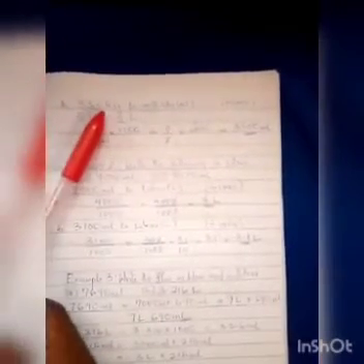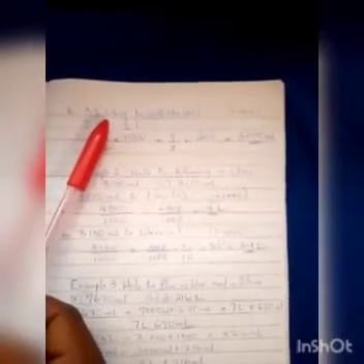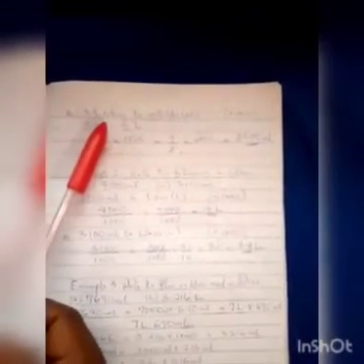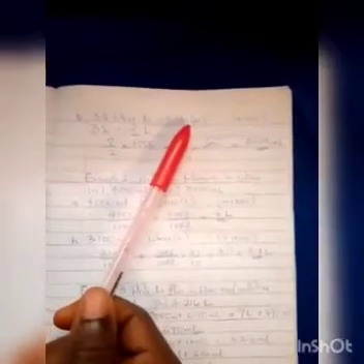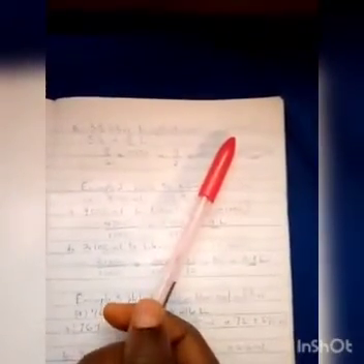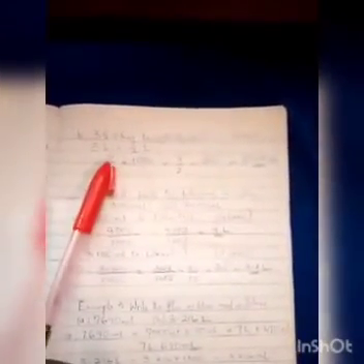Now, let's continue with the remaining examples. Now, looking at example 1b, we have to change 3.5 liters to milliliters. Remember in the short notes that I wrote earlier, when changing from liters to milliliters, we multiply by 1000. So that is what we are going to use from now henceforth.